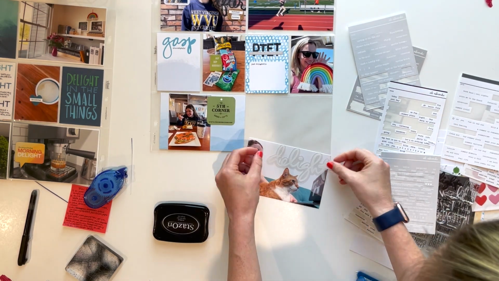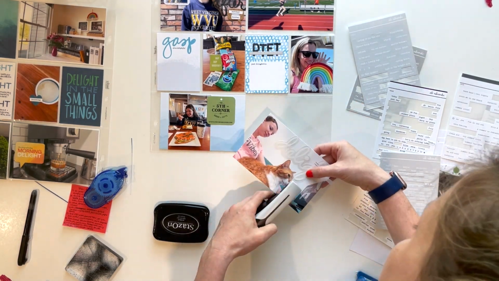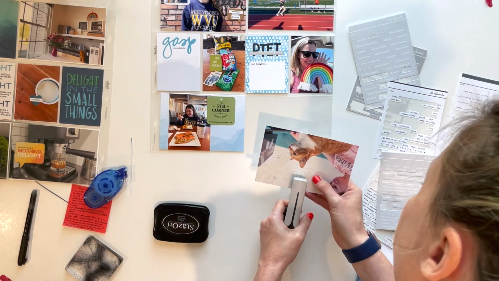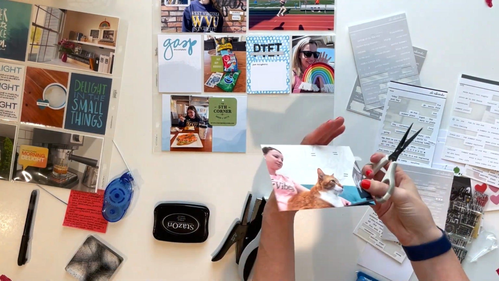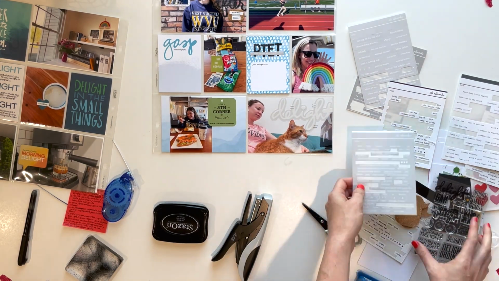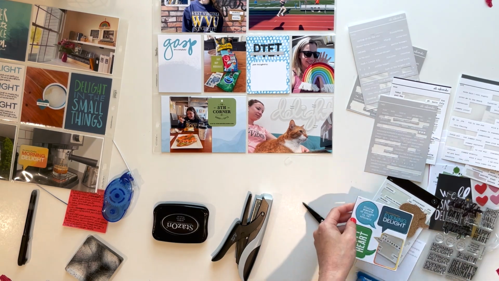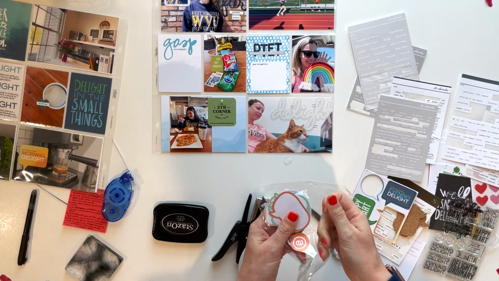Now I'm moving on to this photo of me and Pumpkin on a Zoom call. And I got the large delight word, and I just stapled it down on there. It's a little bit large, but I really like how it looked, and I like that I was able to use it in the spread. And it's just kind of fun to have that there. So now I'm just going through and trying to see what else I want to include.